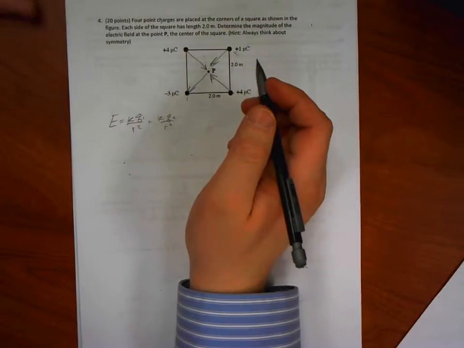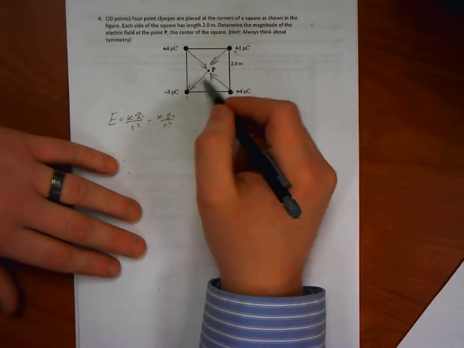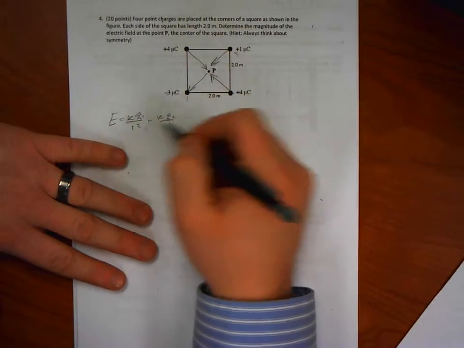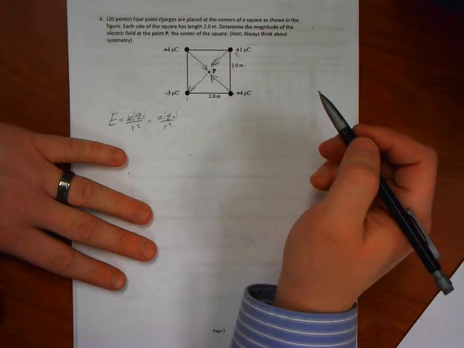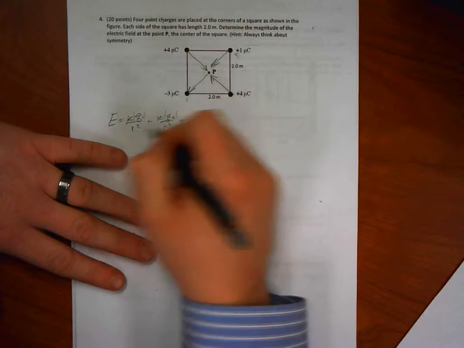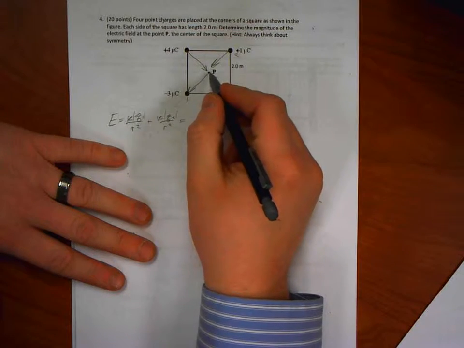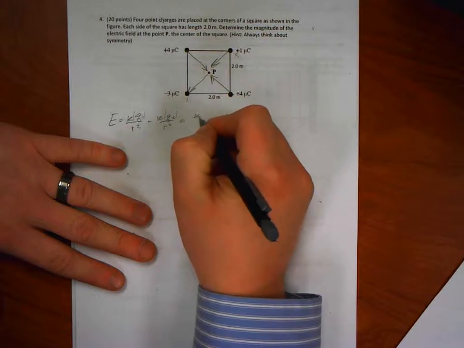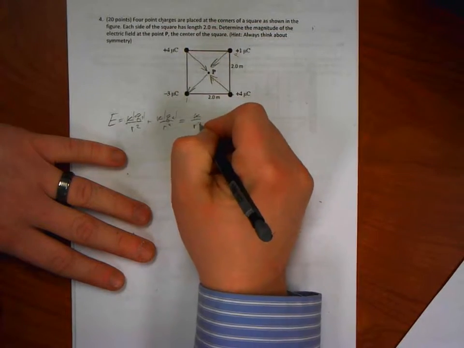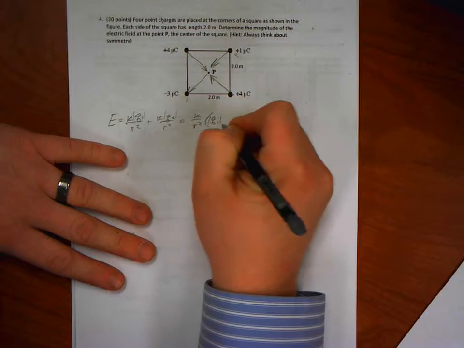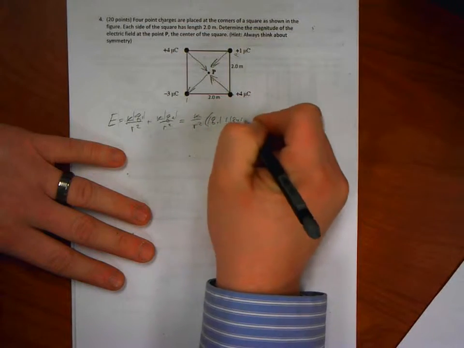I'm not going to worry about signs or anything, but I know both of these fields are going to be in the same direction, so they will add together. So I'm just going to take the absolute value of these 2 charges. I also know the distance from P to the charge is the same in each one, so I can pull out K over R squared times Q1 plus Q2.